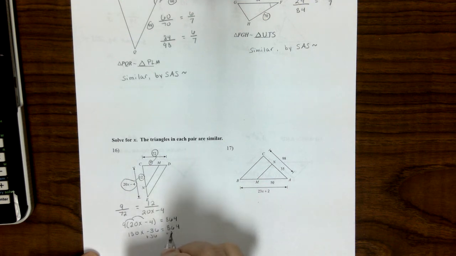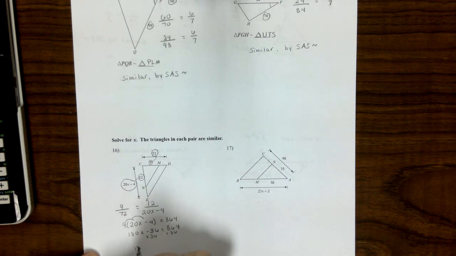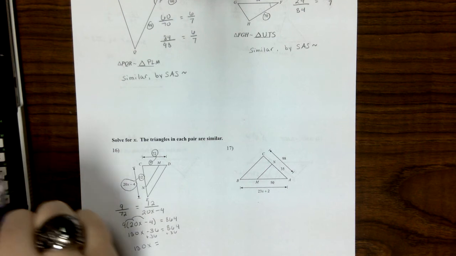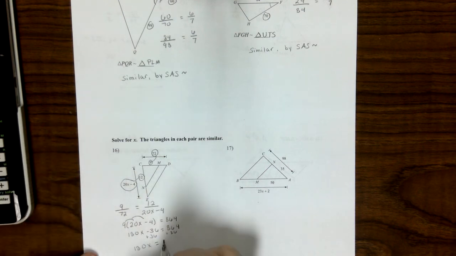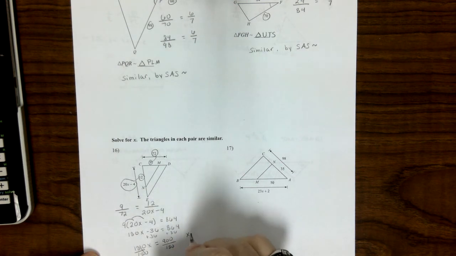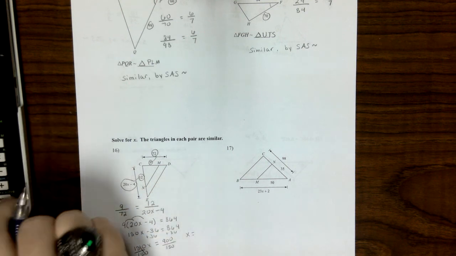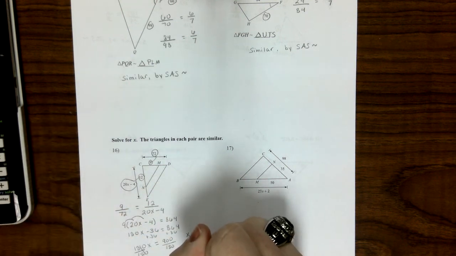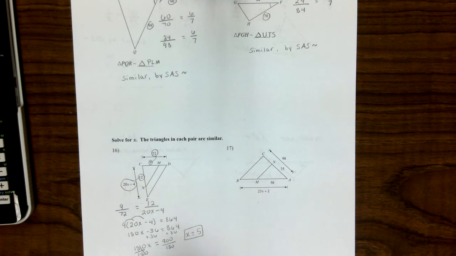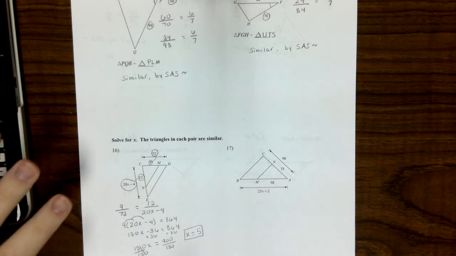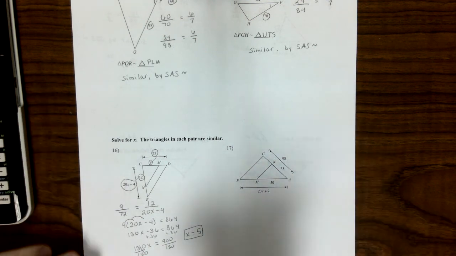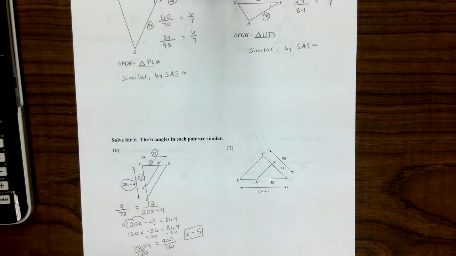We'll add 36. 180x equals 864 plus 36. That is 900. Divide by 180. And so x is 5. Okay?